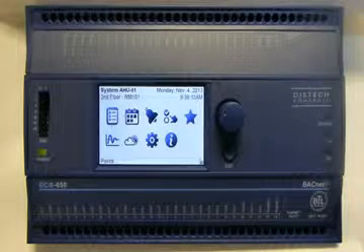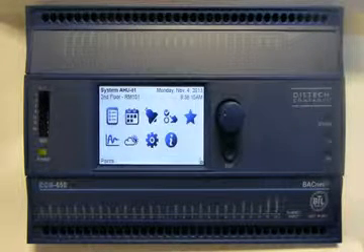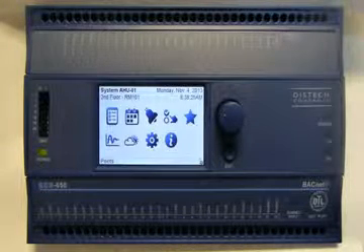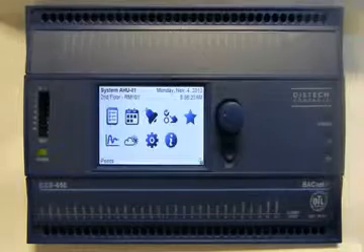I'm here to introduce you to some great new features that have been added to the Distech Controls ECB BACnet and ECL Lawnworks 50 series controllers. The main enhancements are the new graphically configurable schedules and calendars.